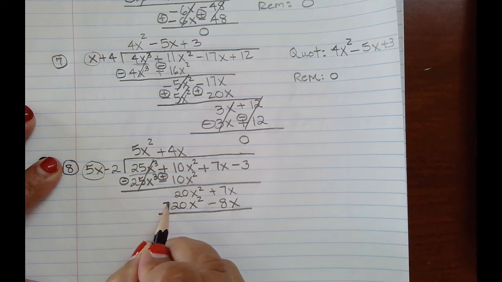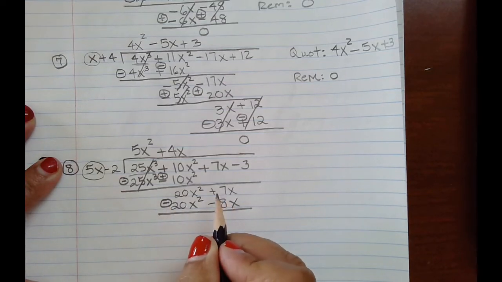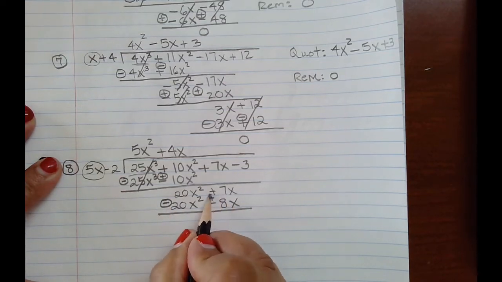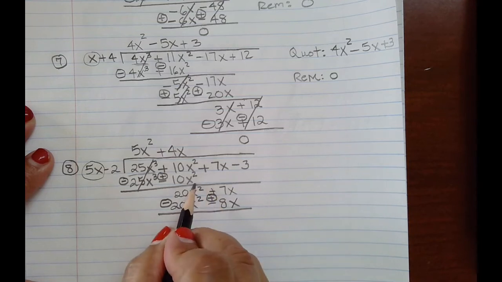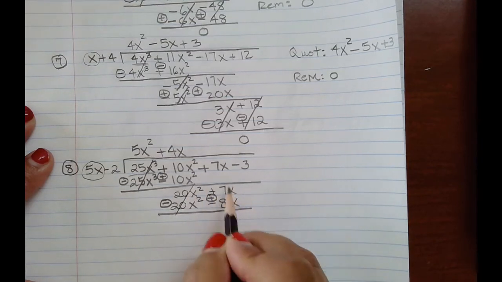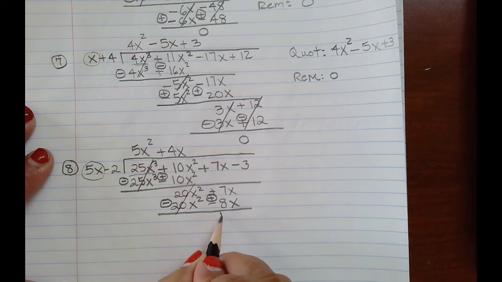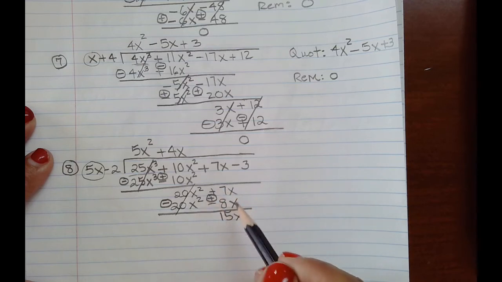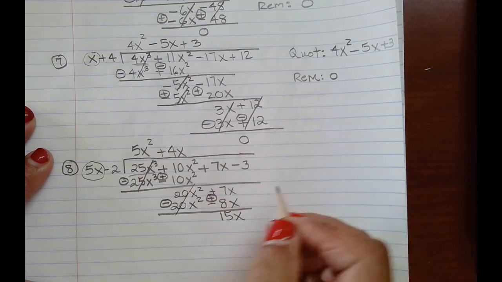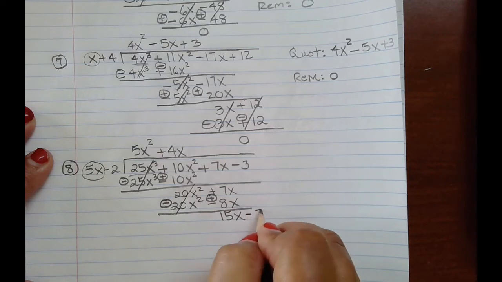And then you're going to subtract by switching the signs of the bottom row. So 20 take away 20, that's going to cancel. And then 7x plus 8x is 15x. Bring down one more term.